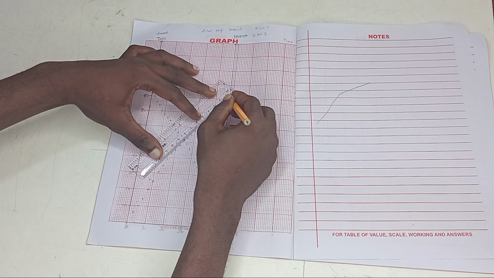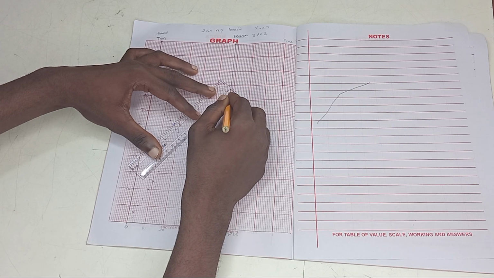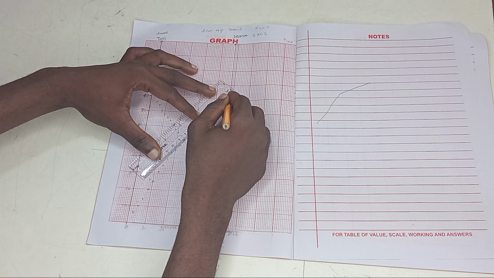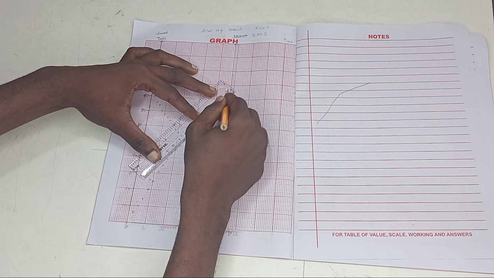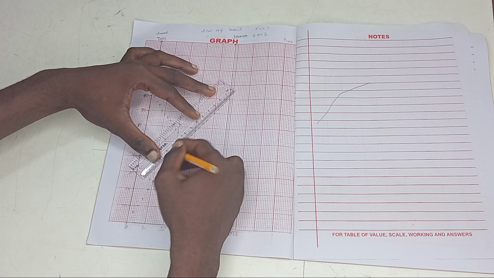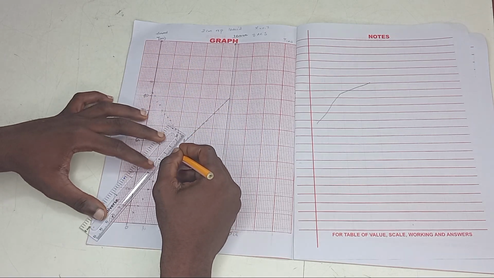So let me show that. That's the line of best fit. Okay, good. Done that.